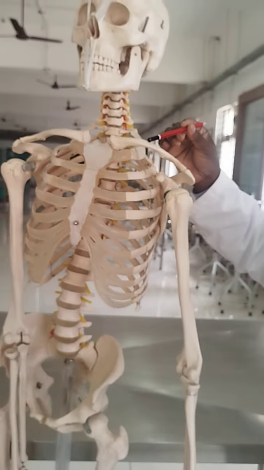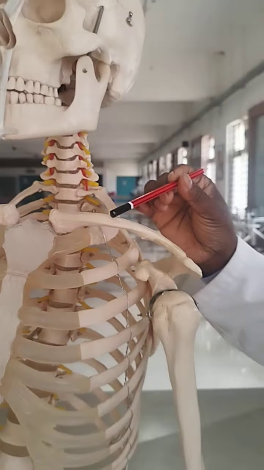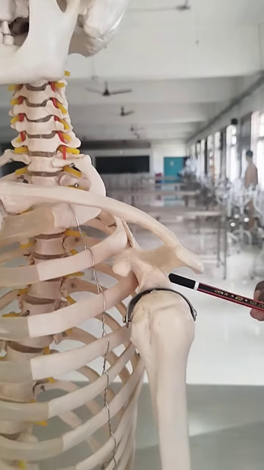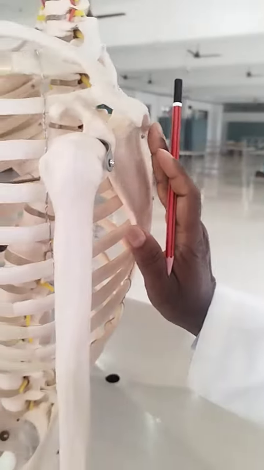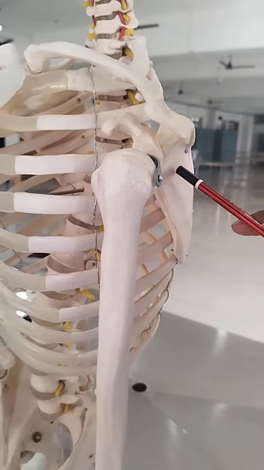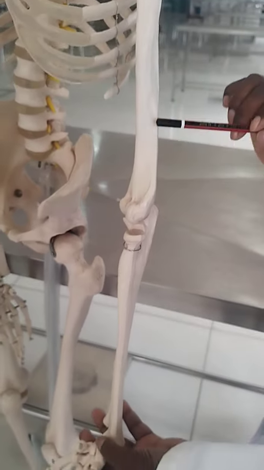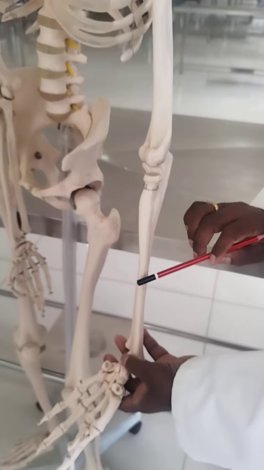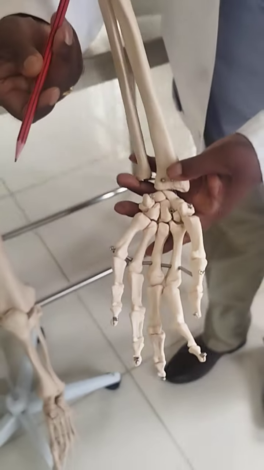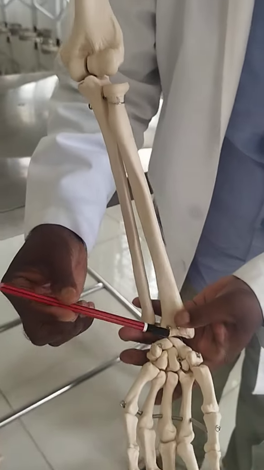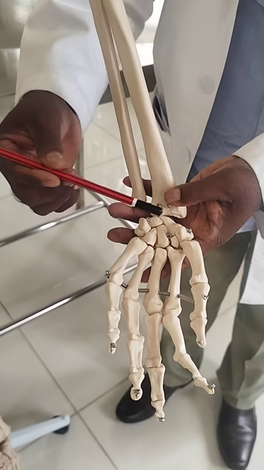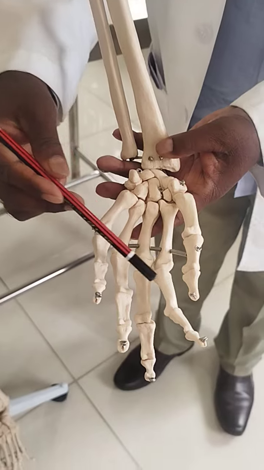So one is the clavicle. It is also called the collarbone. This is the scapula. It is present posteriorly. It is also called the shoulder blade. This is the humerus. This is the radius. This is the ulna. These are the carpal bones. Metacarpals. 14 phalanges.